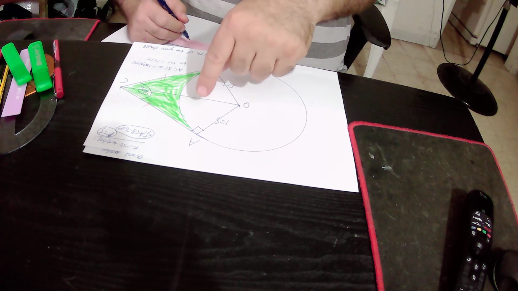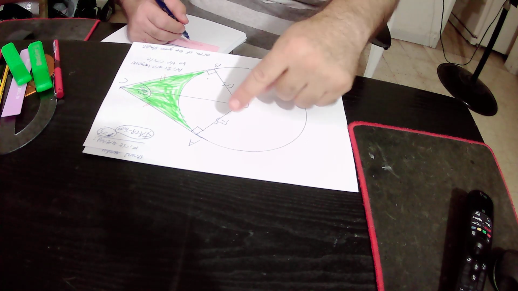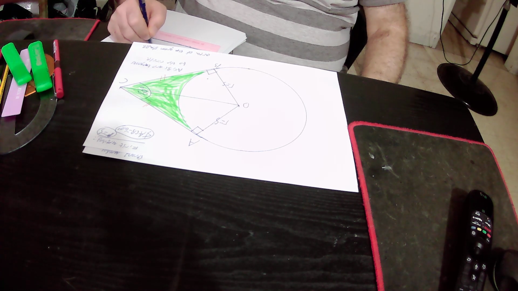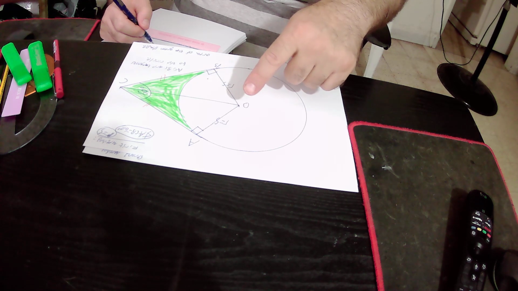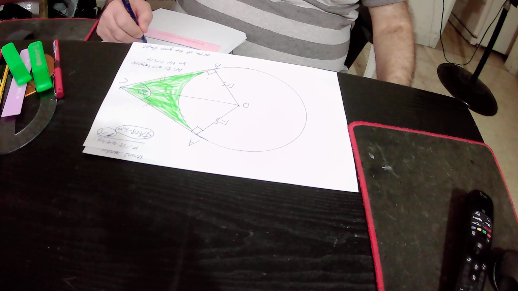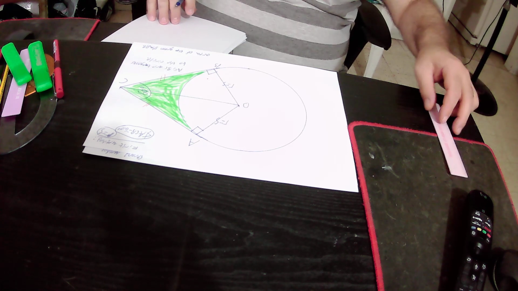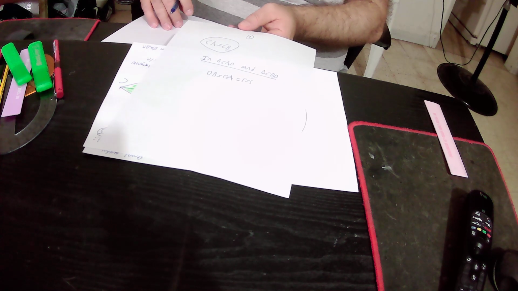On those two triangles, we know that OB equals OA. Both of those two sides are the radii of this circle that equals 5 units. So OB equals OA equals the radius of the circle, which equals 5 units.